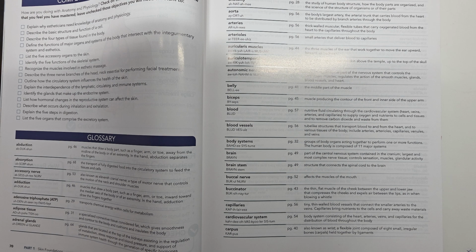Blood systems, groups of body organs acting together to perform one or more functions. What did I say? Body systems. I think I said blood systems. Why? I don't know. Body systems, groups of body organs acting together to perform one or more functions.